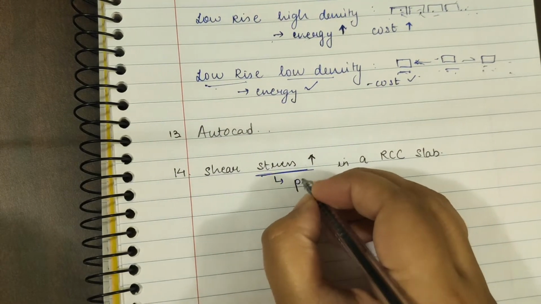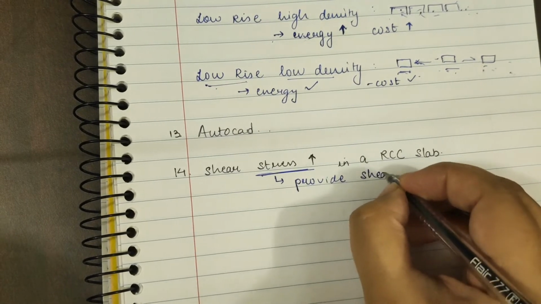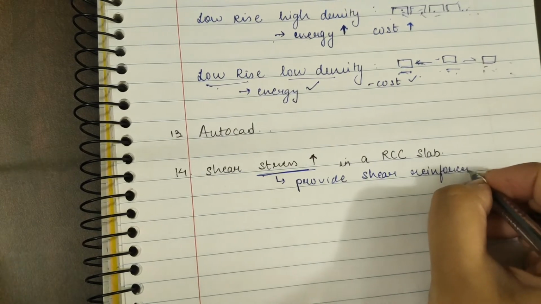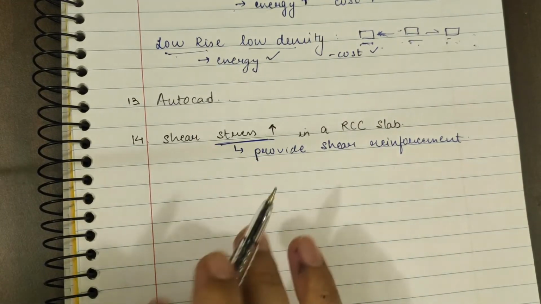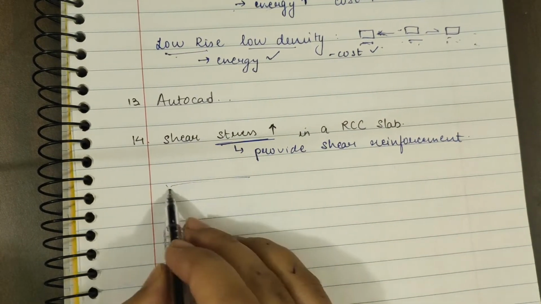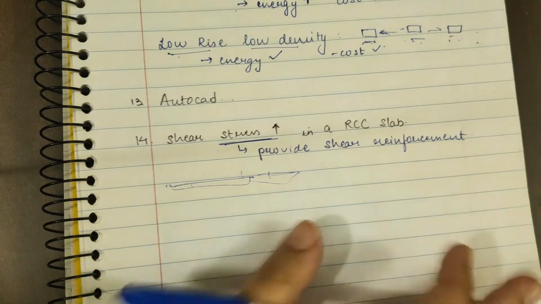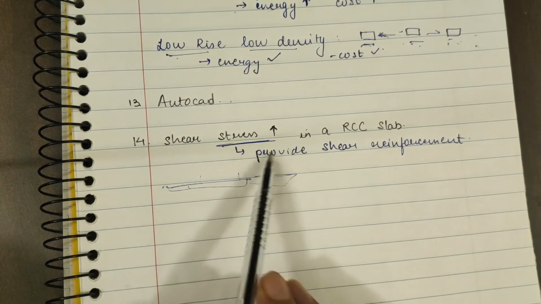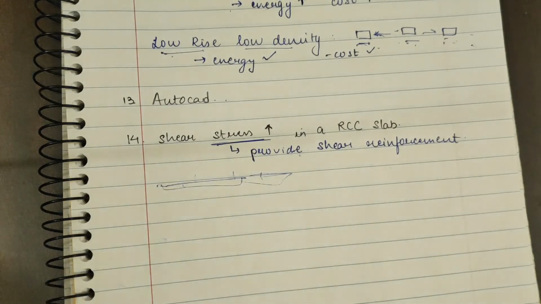We will provide shear reinforcement. The options also say we can solve this by increasing the slab depth, but when you increase the slab depth, the stress will also increase, so that won't work. Using high strength steel is not the answer. We will only solve this problem by providing shear reinforcement.